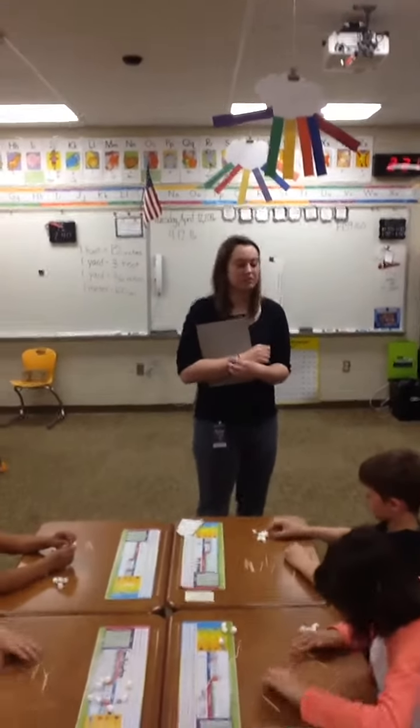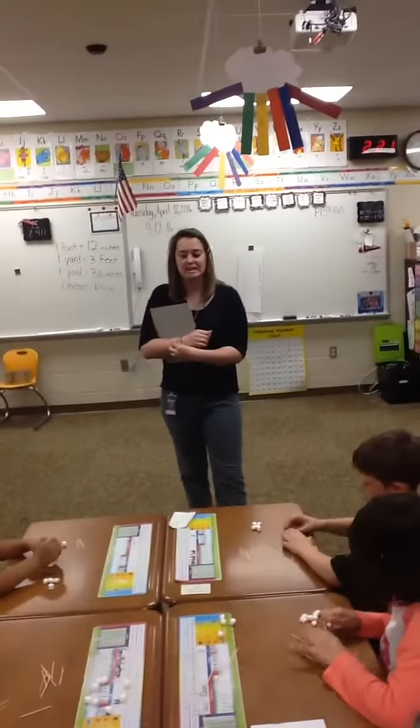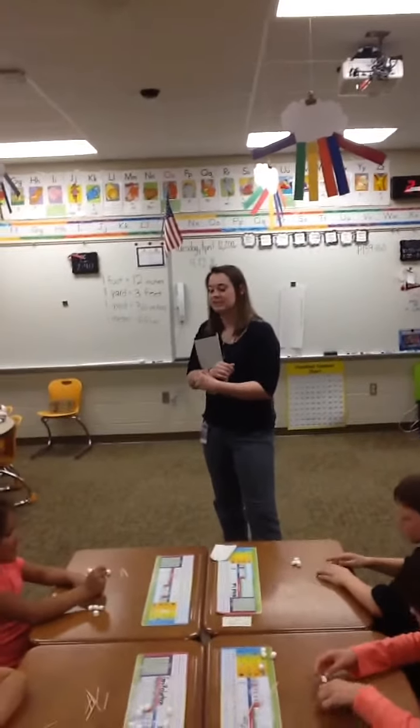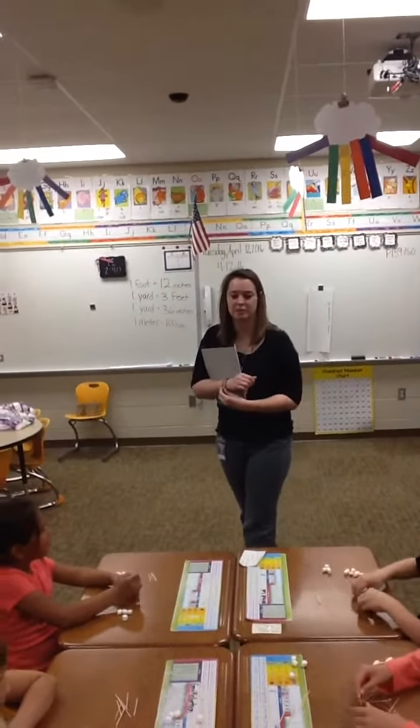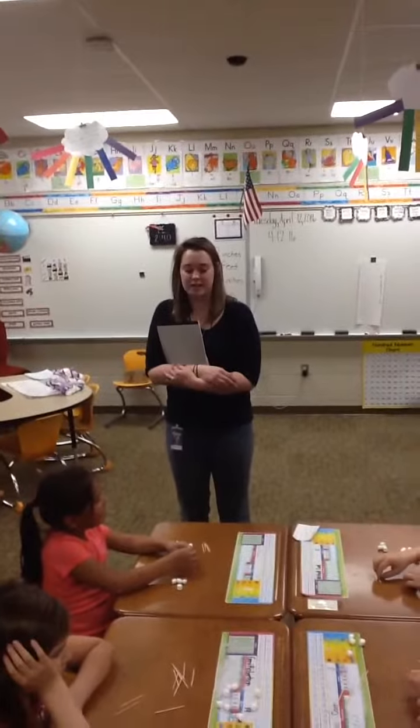We're just doing 2D shapes right now. We'll get to the 3D ones next. This is the last 2D shape. 8 vertices, 8 edges.